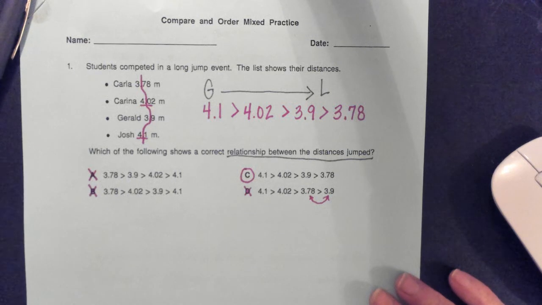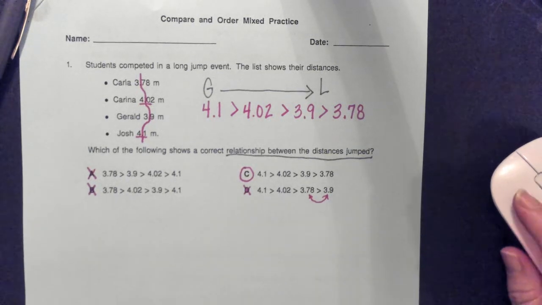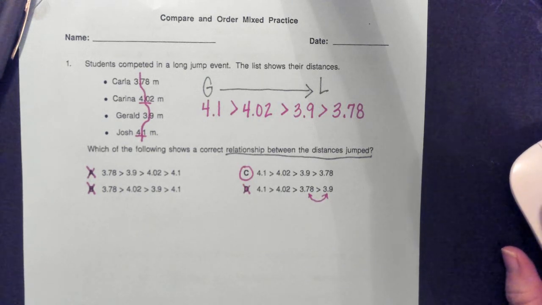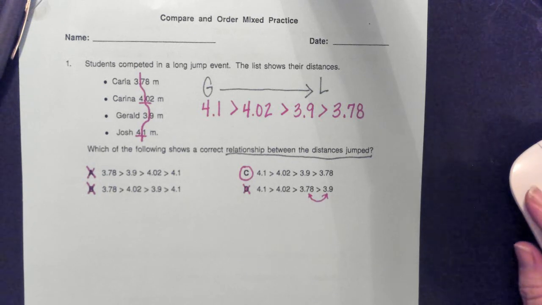Please make sure that you've marked C on your answer choice. Alright. Go ahead and pause the video if you need to, to catch up. And I'll see you on number 2.